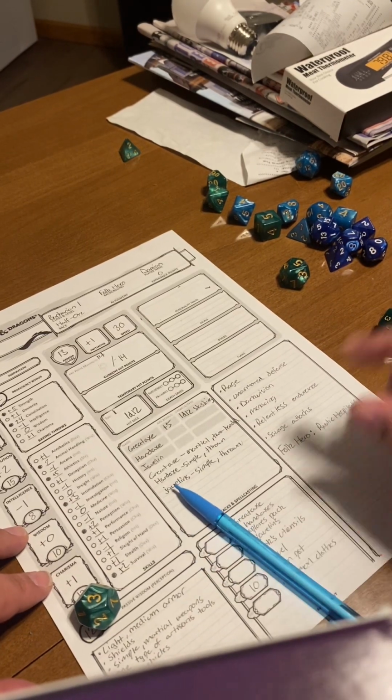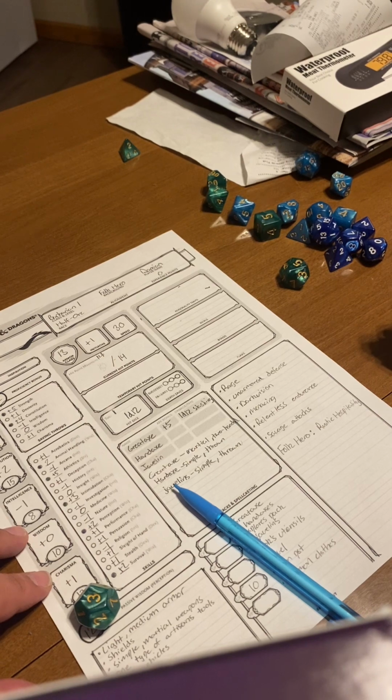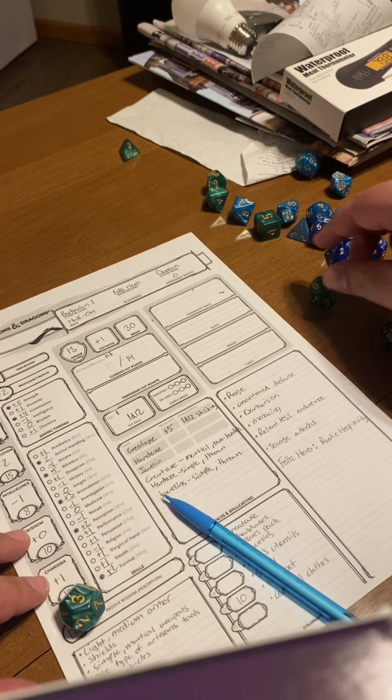So back to our example, since we hit the enemy because we got a 12, we can now roll damage to them, which is our d12.